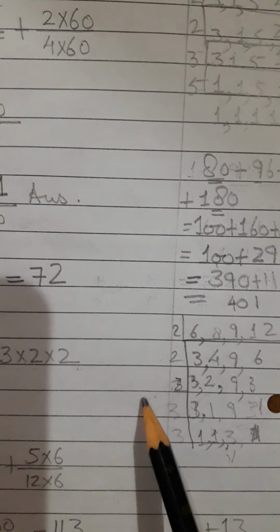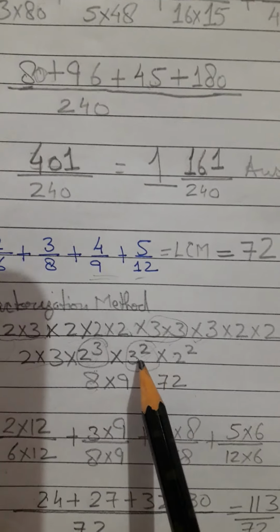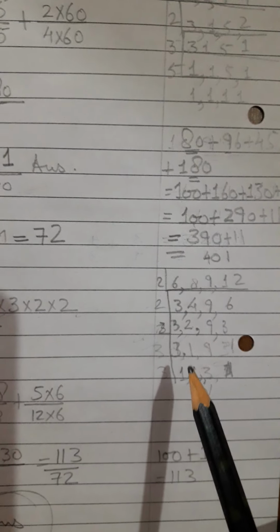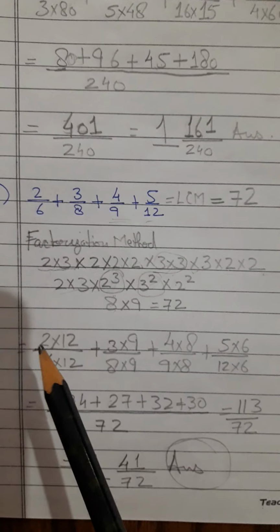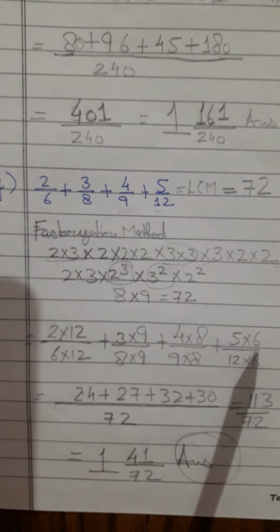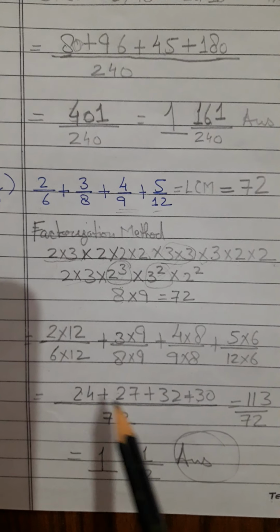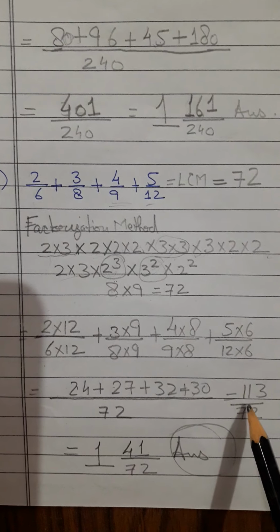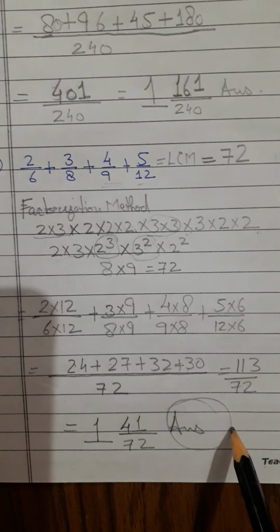2 into 2 into 2, it's 2 cube, see, and 3 into 3 is 3 square, see. So 72 anyways will be the LCM, right? Just focus on this, the long division method. 72 will be the LCM, and to make it 72, 12 6s are 72, 8 9s are 72, 9 8s are 72, 12 into 6 is 72. So whatever you multiply the numerators with, you'll get this answer, and just turn it, and that will be the answer.